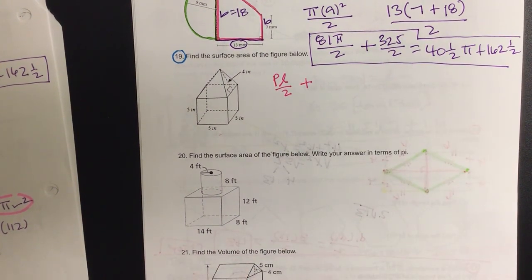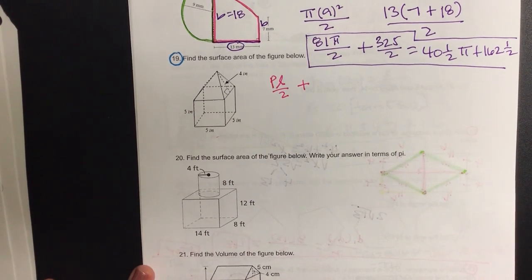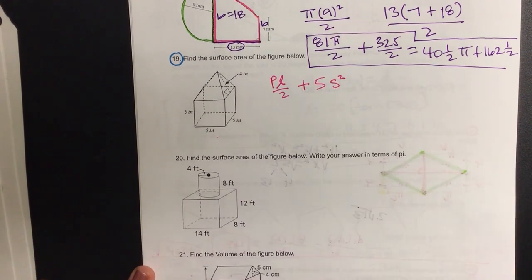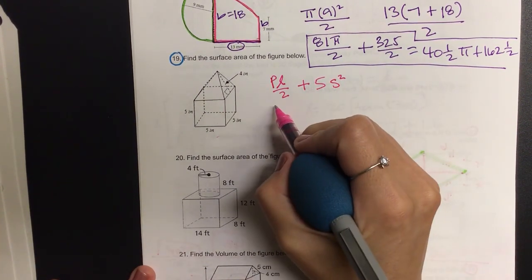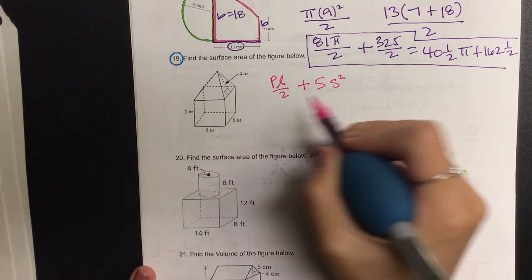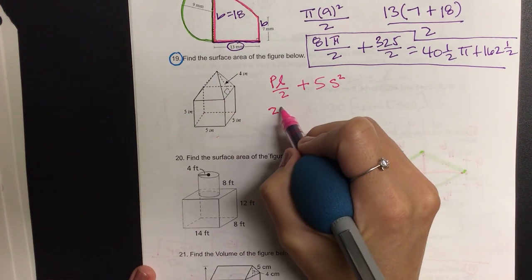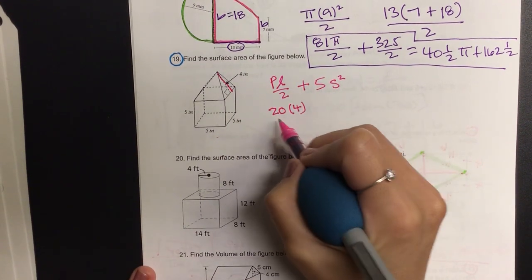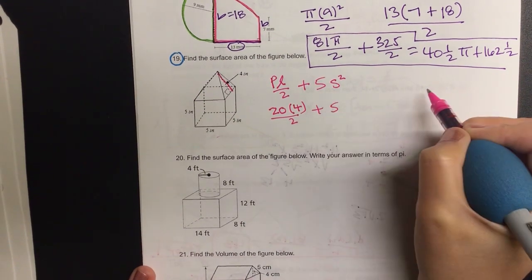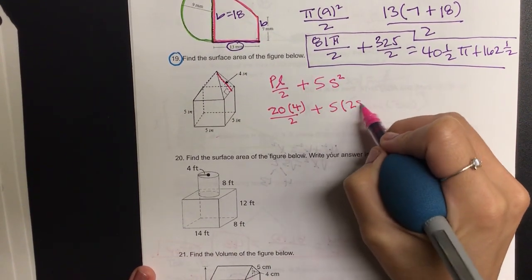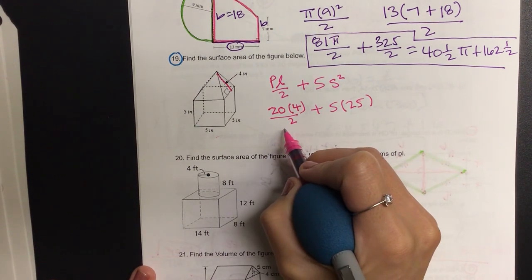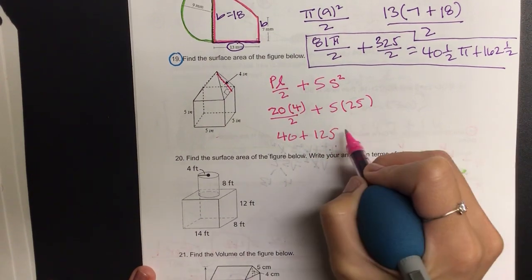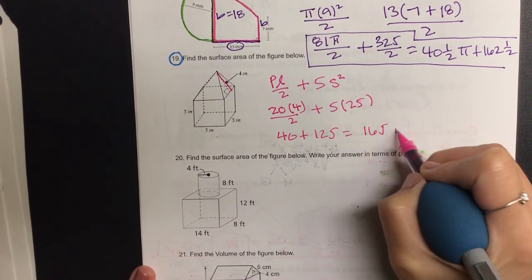Do I need all 6 faces of the cube? No. I need one less, right? So I have 5 times side squared. If you want to say e squared, that's fine too. So the perimeter is 5 plus 5 plus 5 plus 5, which is 20. The lean is given to us, which is what? 4 divided by 2. And then 5 times my side squared is basically 25. That's going to give us about, I would say, 40 plus 125. Together will be 165 inches squared.